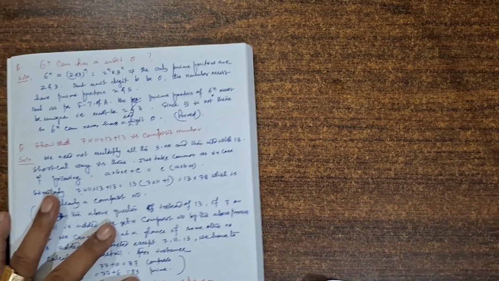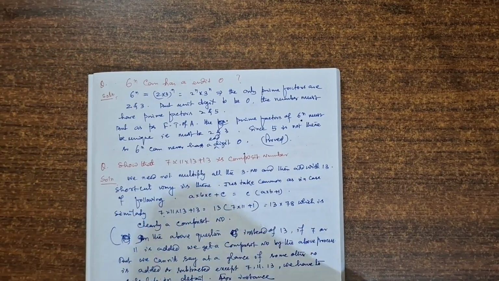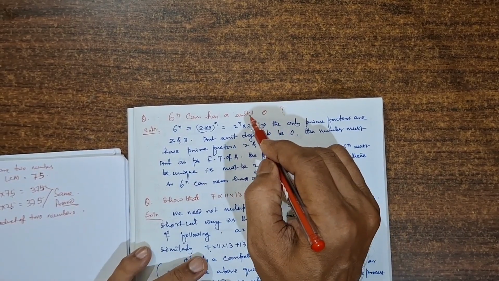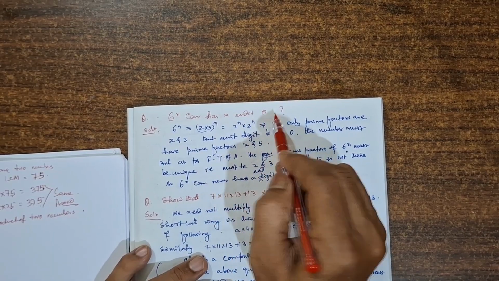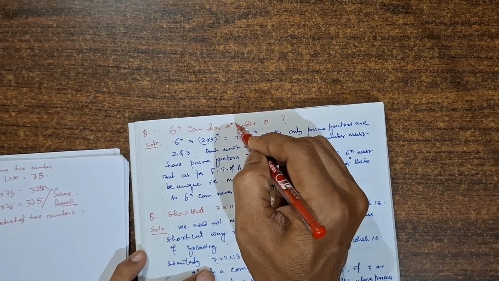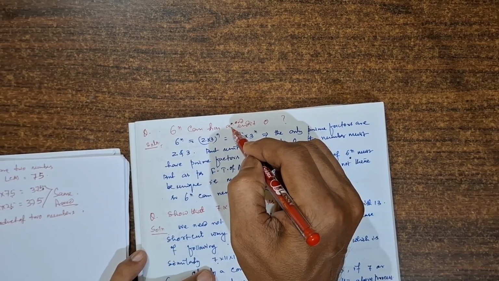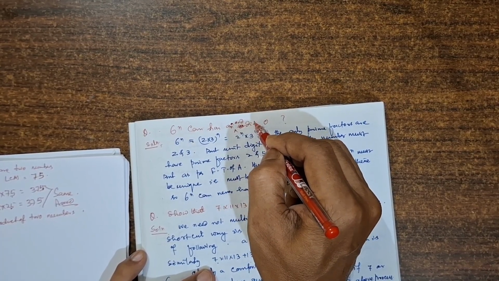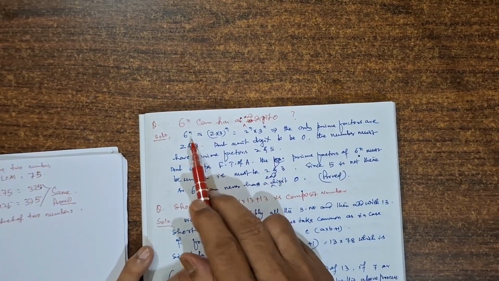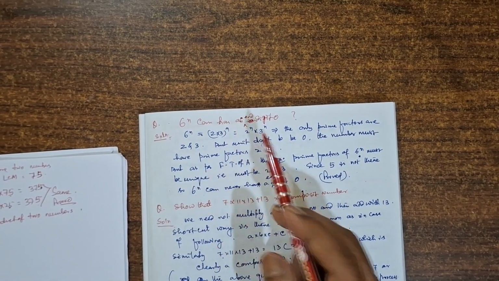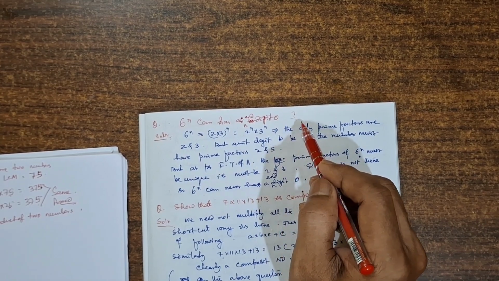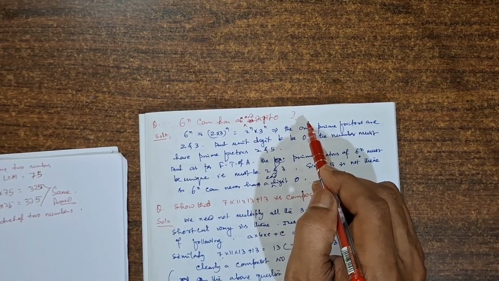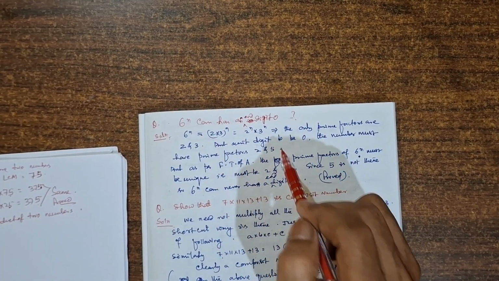Another question: does 6 to the power n have an end digit 0? Does 6 to the power n end with the digit 0? Likewise, in the previous case we have read that 4 to the power n has no end digit 0. In the same way we will prove this.